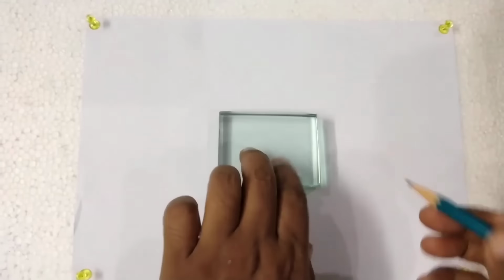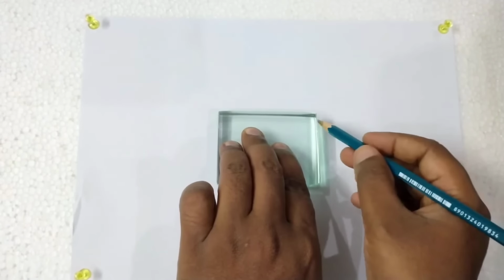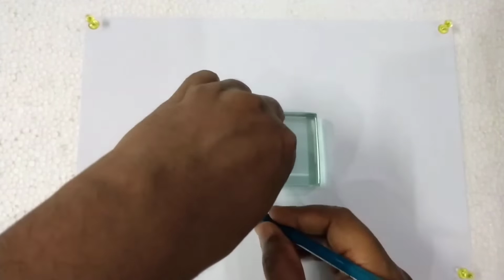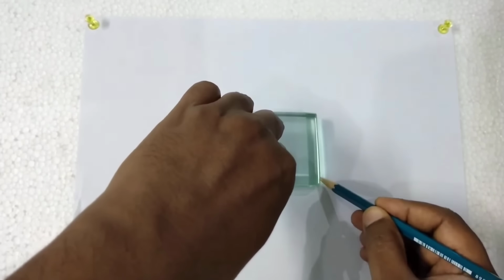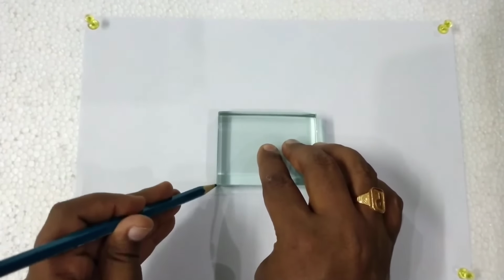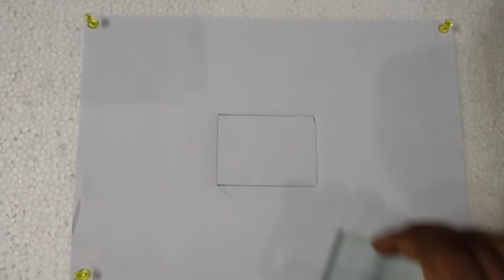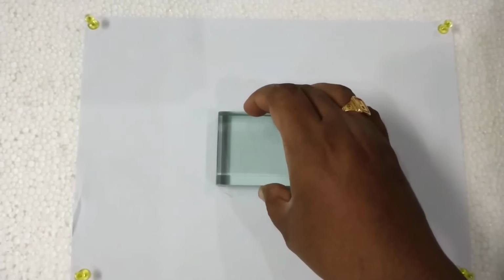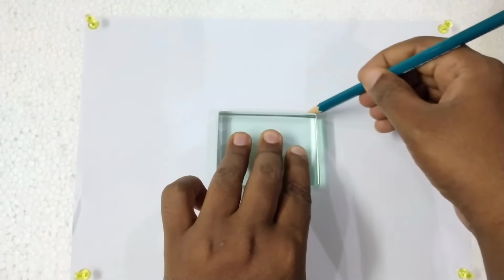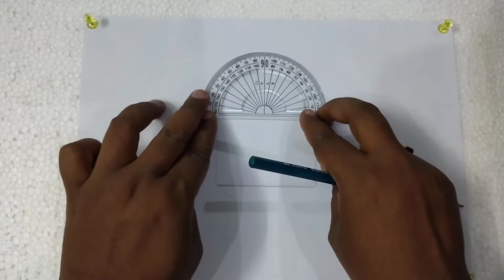And now I have taken the rectangular glass slab, and I'm drawing the outline of the rectangular glass slab. So this is the outline of the rectangular glass slab.